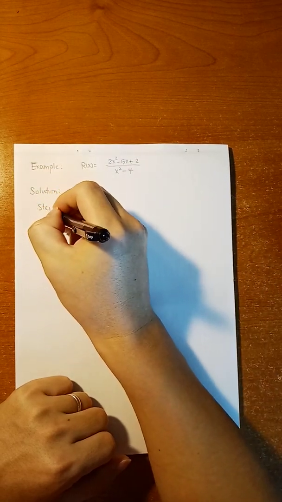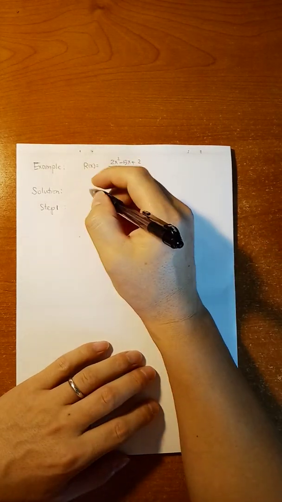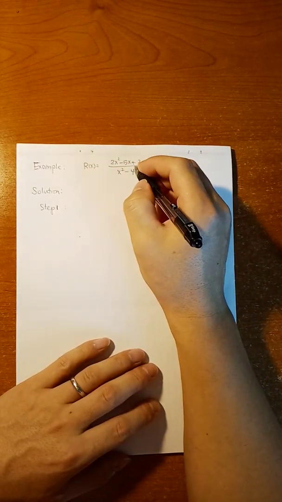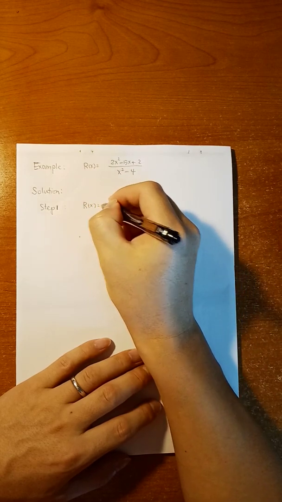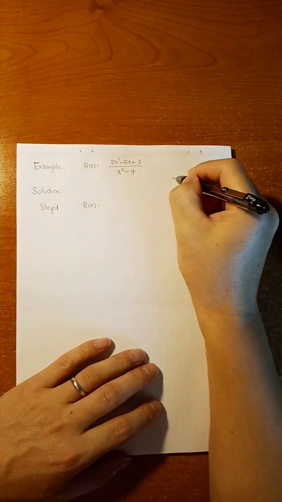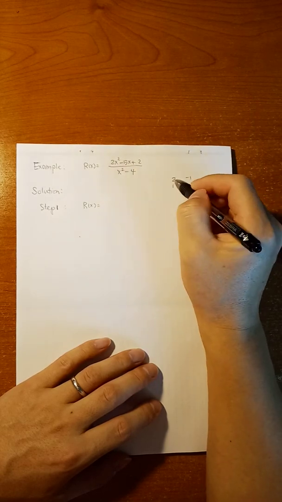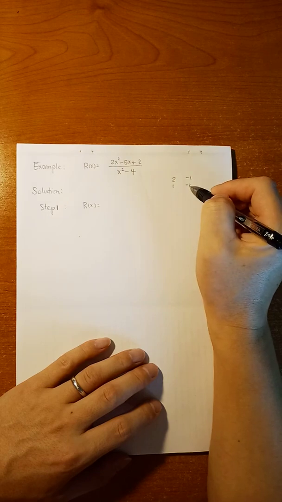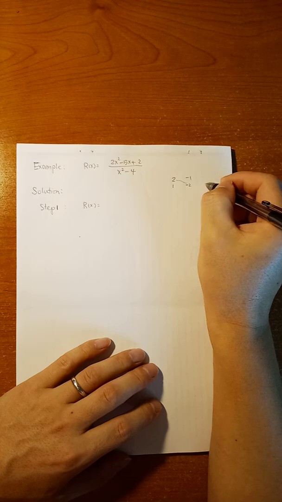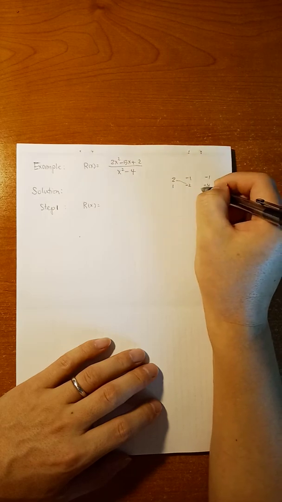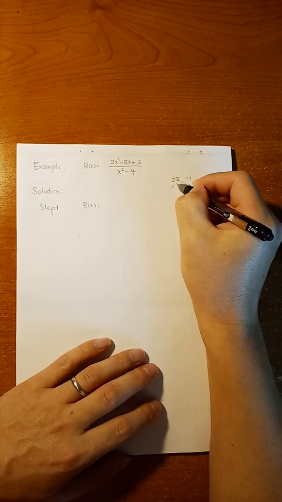Step 1. We need to find the domain. Factor it. So for the numerator, it's 2, 1, negative 2, negative 1. 2 times 1 is 2. Negative 1 times negative 2 is 2. And then 2 times negative 2 is negative 4. 1 times negative 1 is negative 1. So the sum is negative 5. It's exactly here. So you put x.